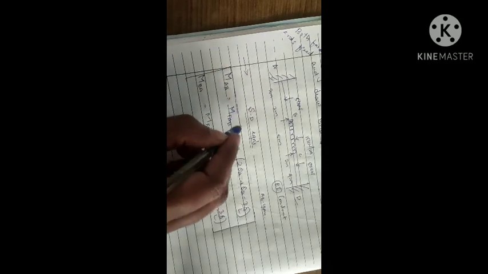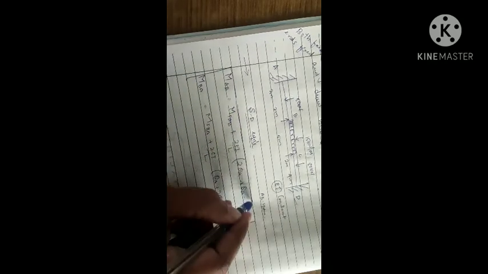Without this equation you cannot solve slope deflection.